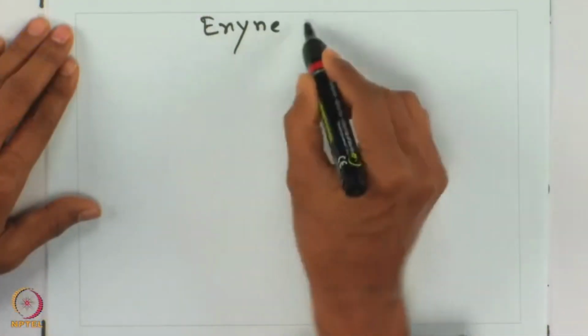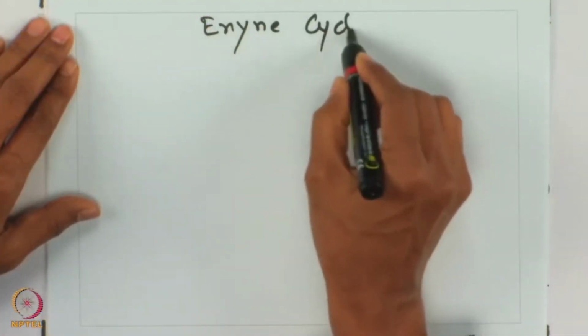We have just right now seen how to generate this cyclopentadienyl zirconium species. Now, utilizing those cyclopentadienyl zirconium species, we would like to get into the enyne chemistry. Let us get into the enyne cyclization.